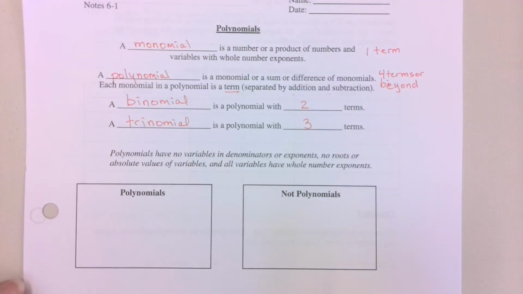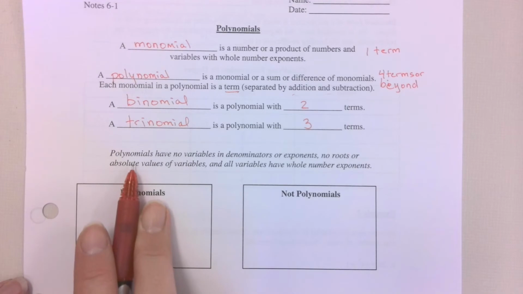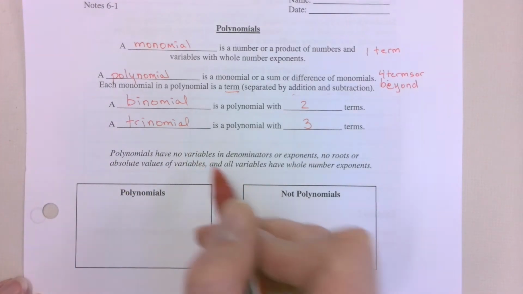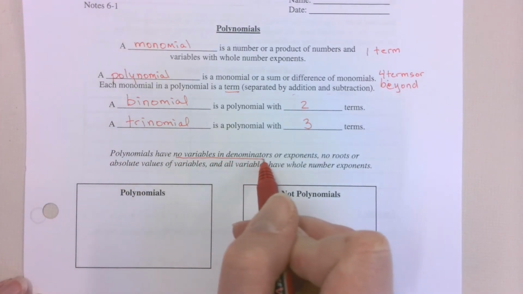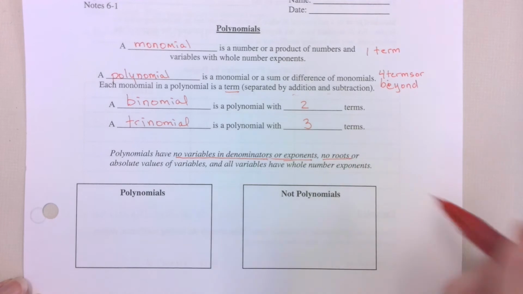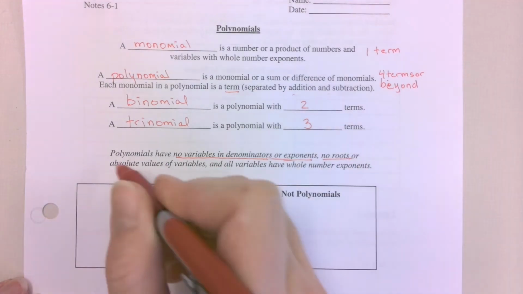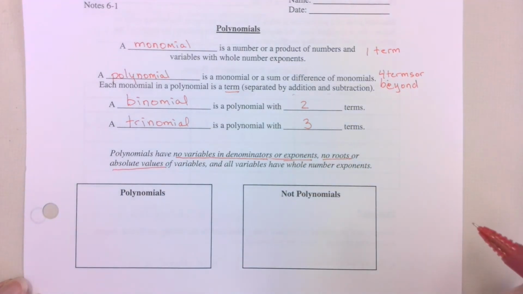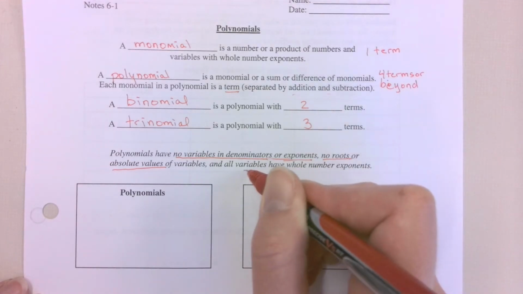All right, so let's talk about the rules of polynomials. Polynomials may have no variables in the denominator. That's one of the rules. They may have no variables in the exponents. No roots, square root, cube root, no absolute values of variables, and all variables have to have whole number exponents.